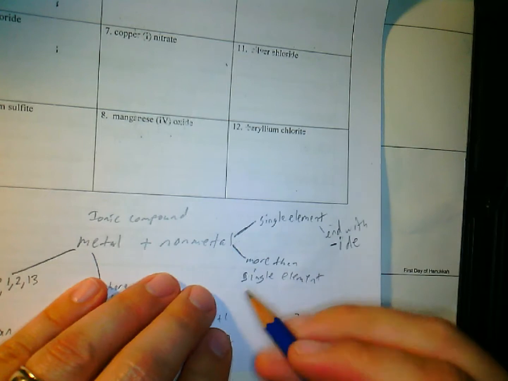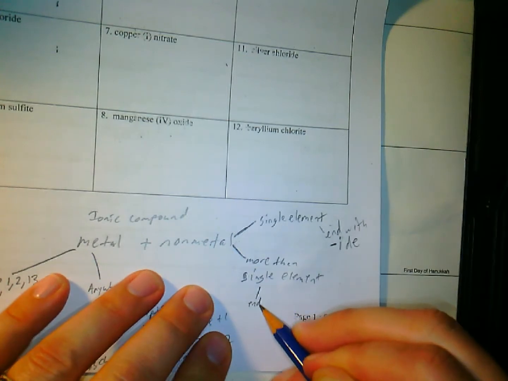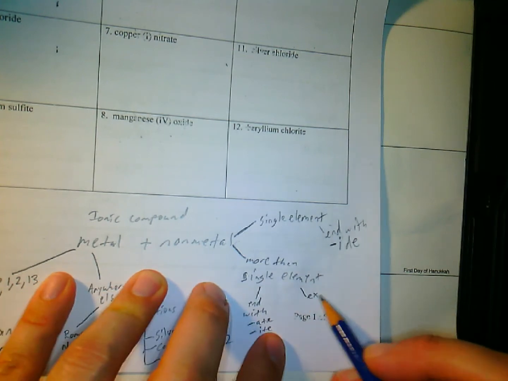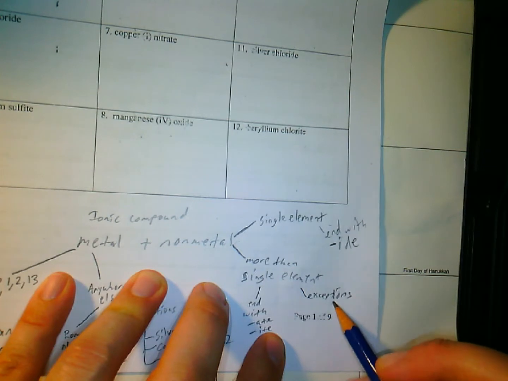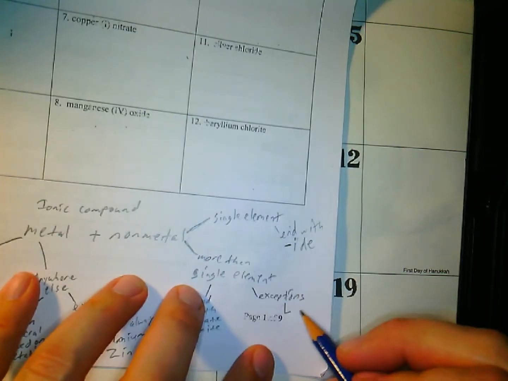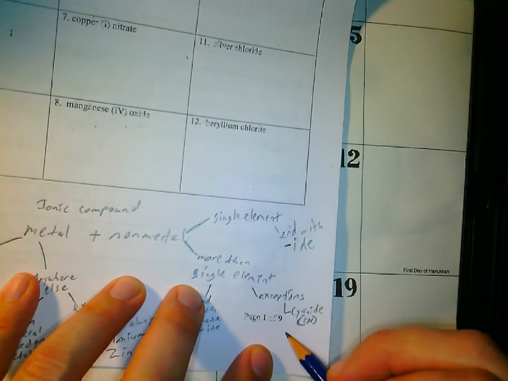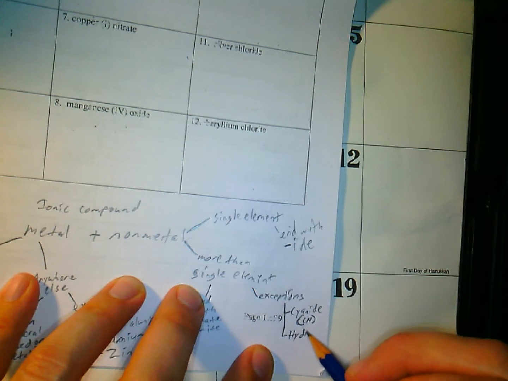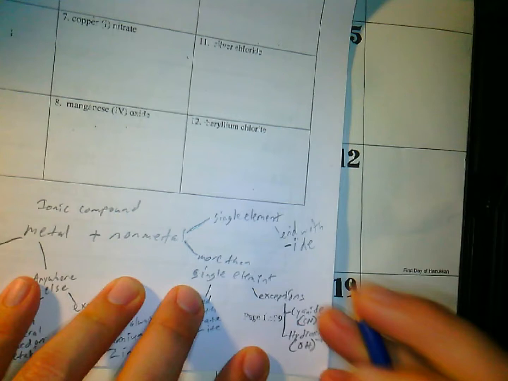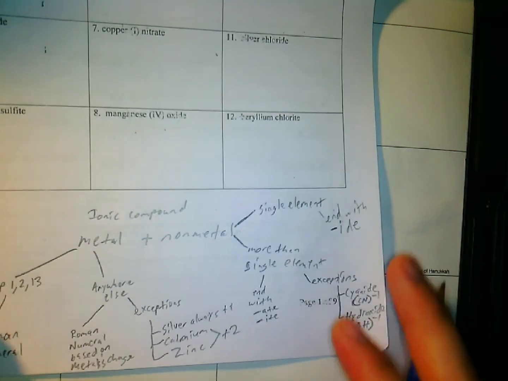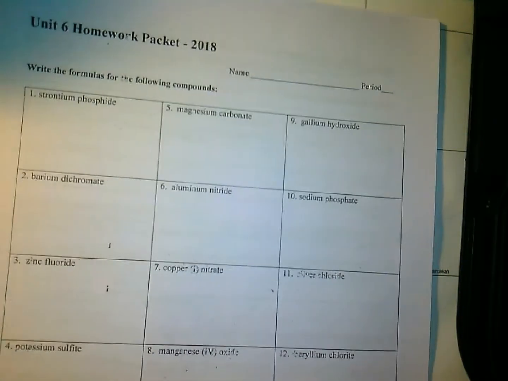If it's multiple elements, then it will end with ate or ite. And there are some exceptions to this, and they are cyanide, which is CN -1, and hydroxide, which is OH -1. Okay, so those are basically the rules for naming things. So now let's go up here and look at some of this homework, and we're going to use these rules to help us out.